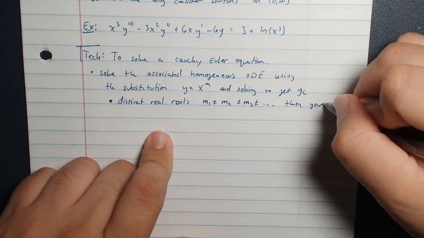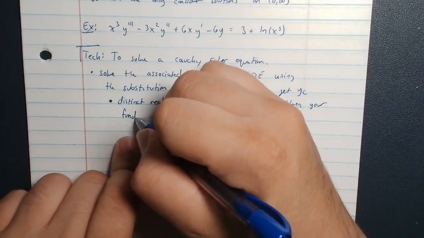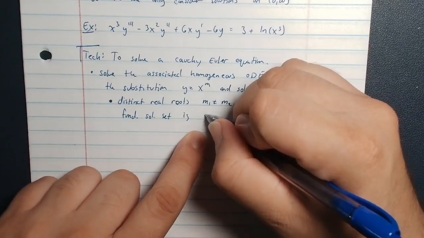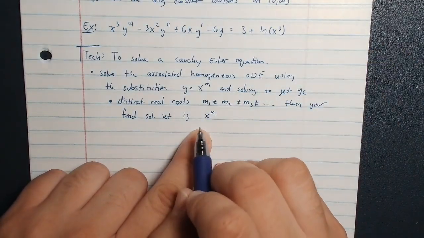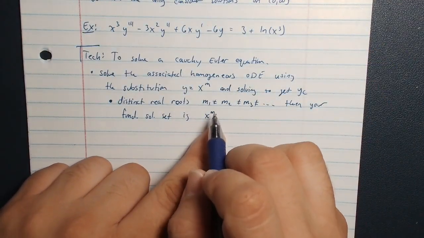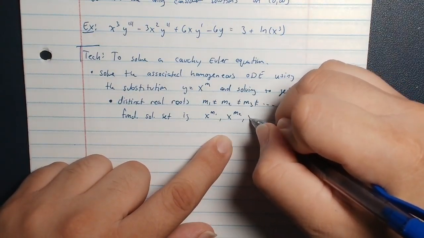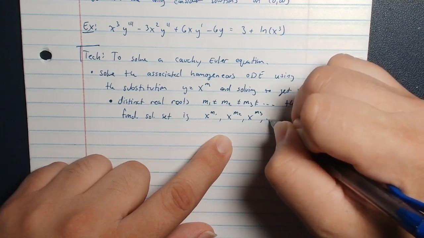Then your fundamental solution set is going to be x to the m1. So no, this is not exponential anymore. These are monomials, x to a power. x to the m2, x to the m3, dot, dot, dot.